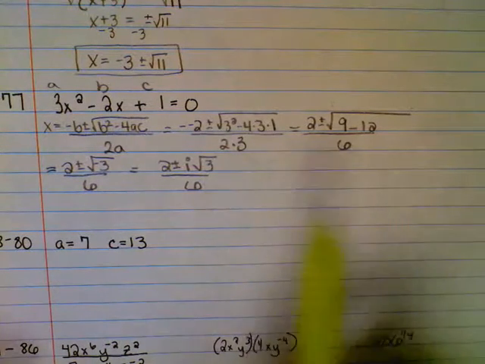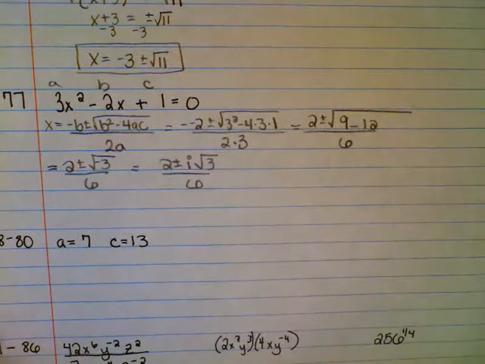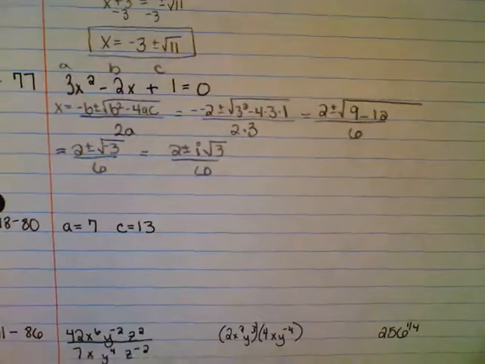Okay, if you can simplify radicals, you should. If you can simplify the fraction, you should. But for this one, we can't. So that would be it for that one.